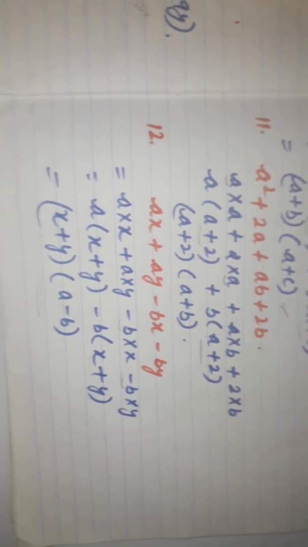Hope you all understood this. It's a very important worksheet which is related to the factorization of algebraic expressions. It plays an important role in higher classes also.